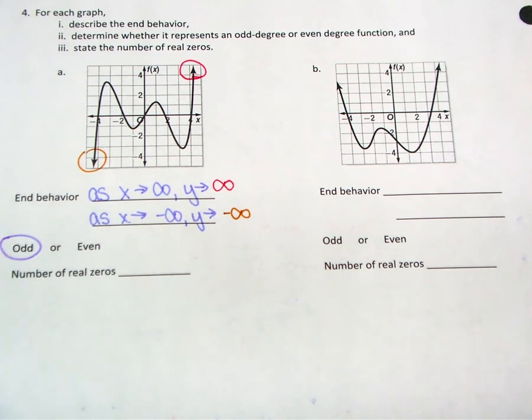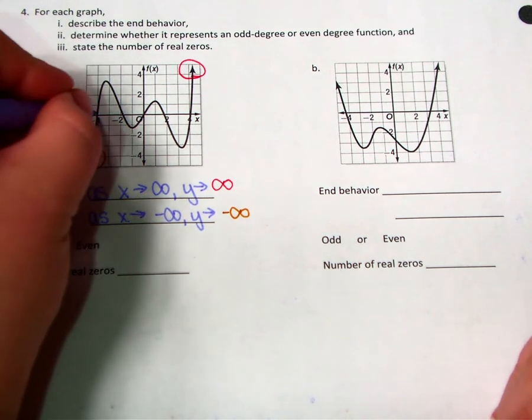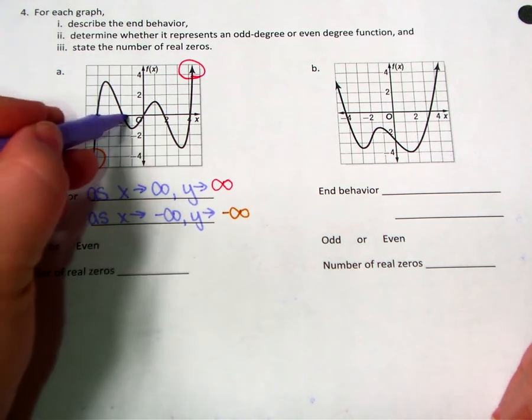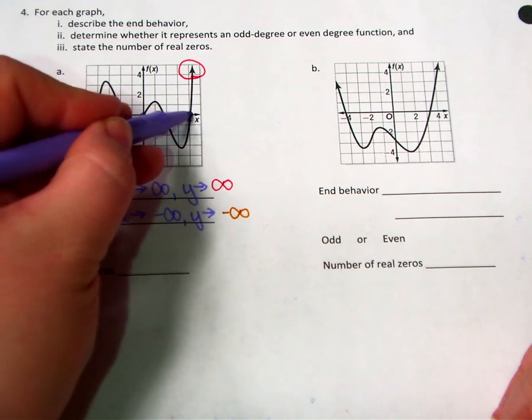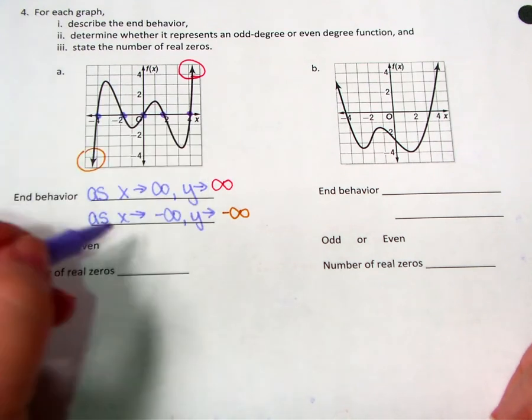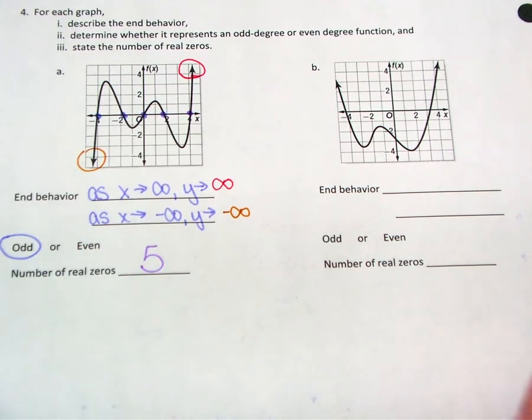Another thing that would indicate to me that it's an odd degree function is the number of real zeros. 1, 2, 3, 4, 5. So the number of real zeros is 5, which is an odd number. That tells me it's an odd degree function.